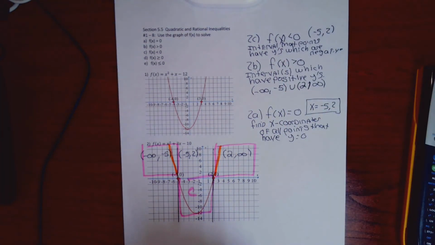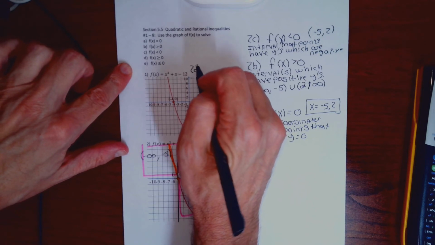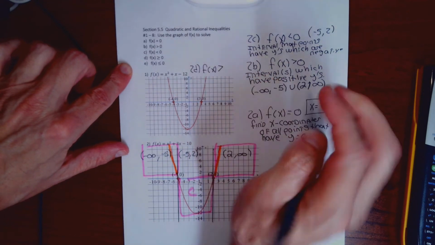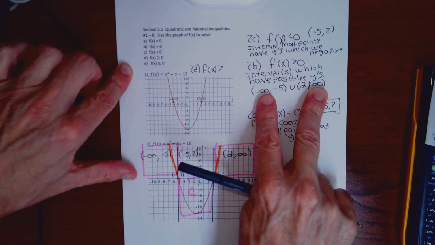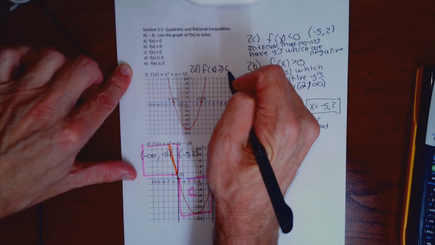Part D and part E are basically asking the same questions as B and C, but they want me to also include the points that have y's equal to 0. So when I go to do part D, when it says find the points that have y's greater than 0, that's all those points, and then add to it the points that have y's equal to 0. This is the or equal to part.